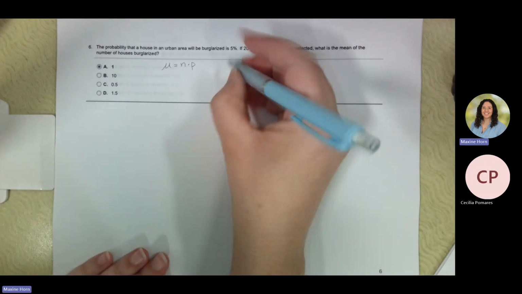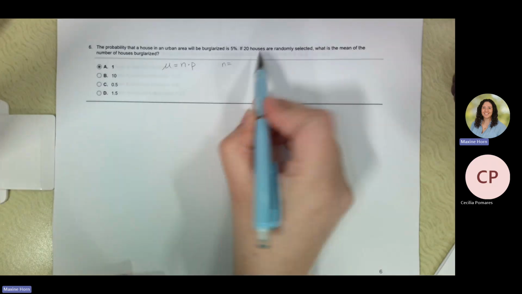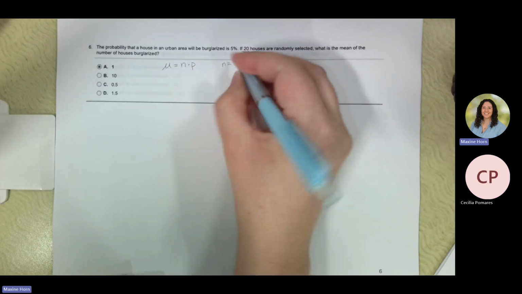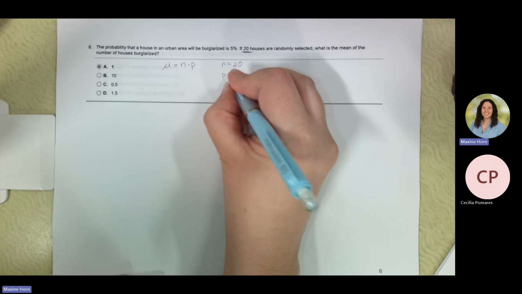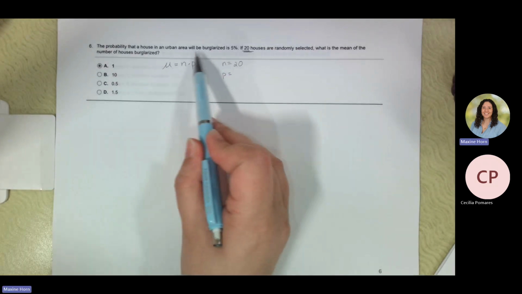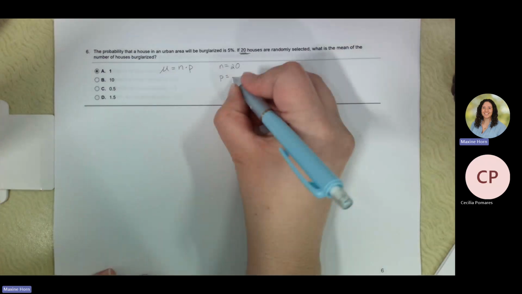So let's go ahead and make sure that we label everything correctly. Our n value is the number of houses that are randomly selected. P is specifically what will happen or what is being asked. Just be careful with this, because sometimes P is not a good thing, like for instance here, it will be burglarized. That is what P is. So it's 0.05 because it's 5%.